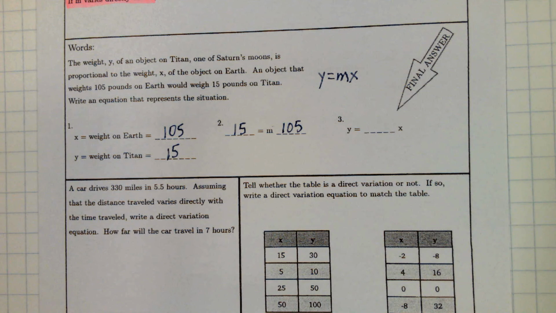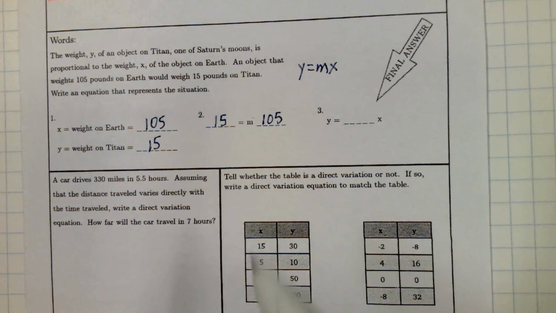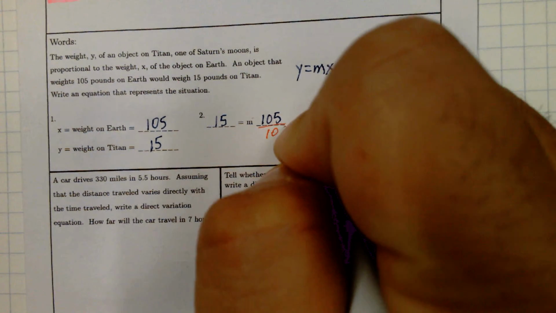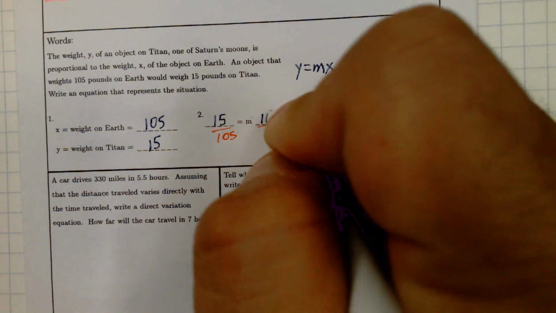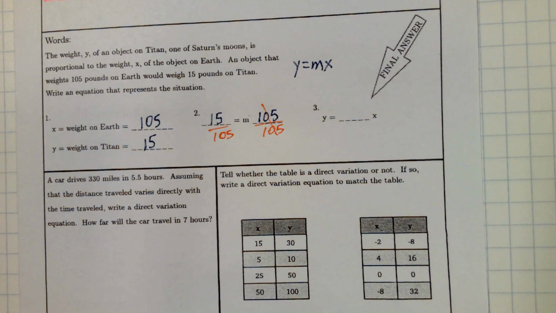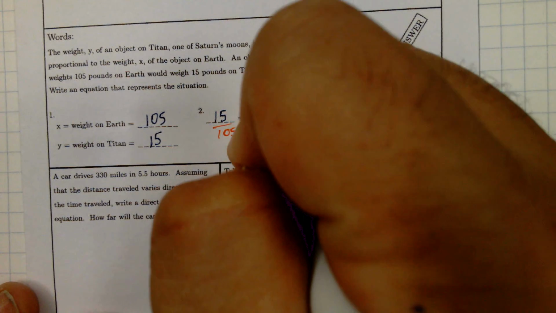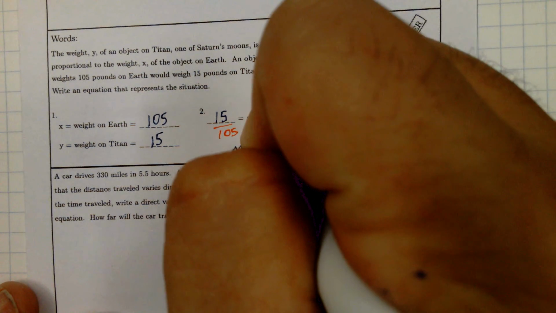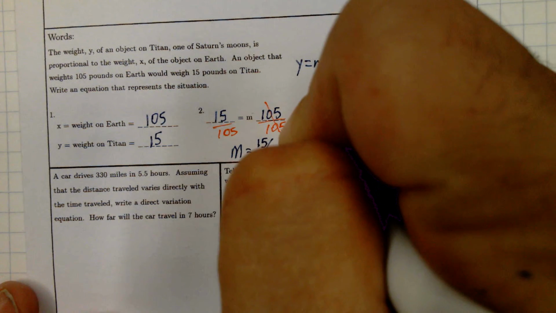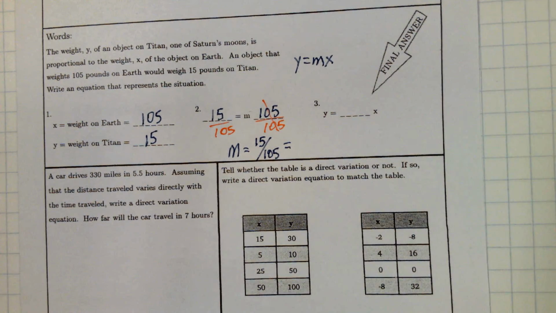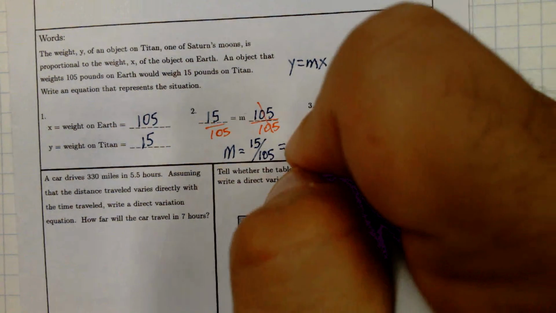So now we want to solve this by dividing 105 on both sides. So then M is going to be 15 105ths. We could reduce that though, right? 1/7. Wow, that was quick.